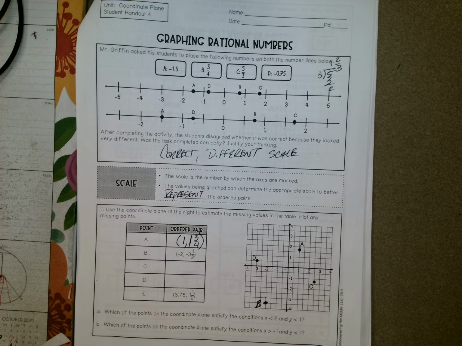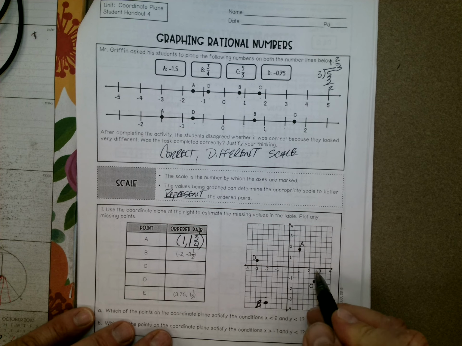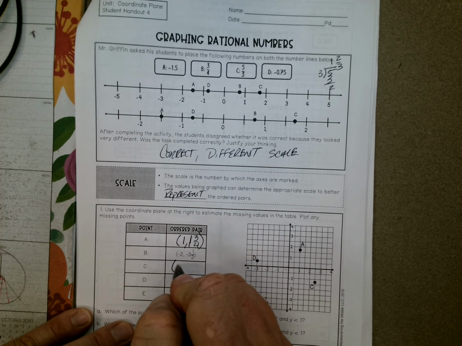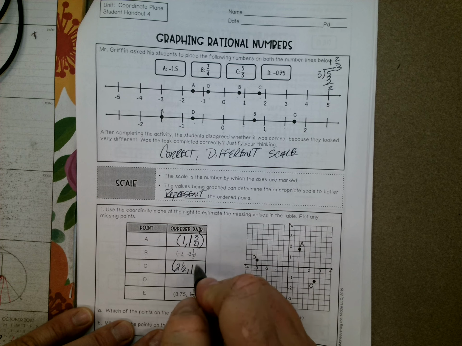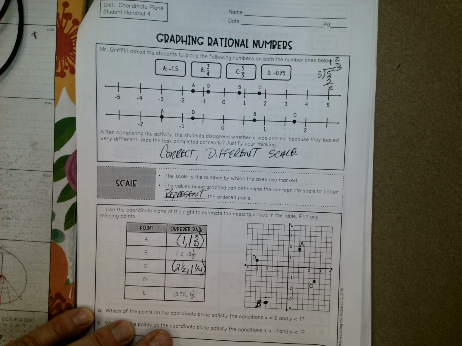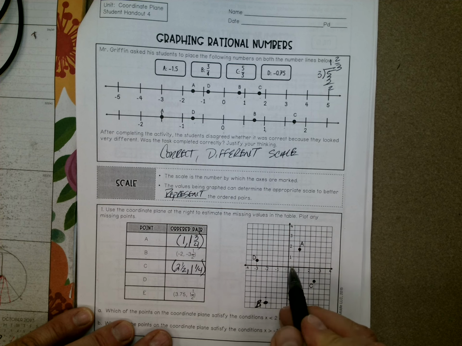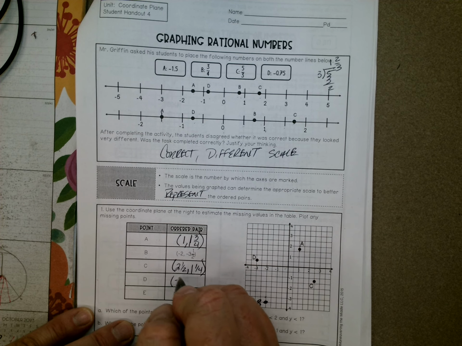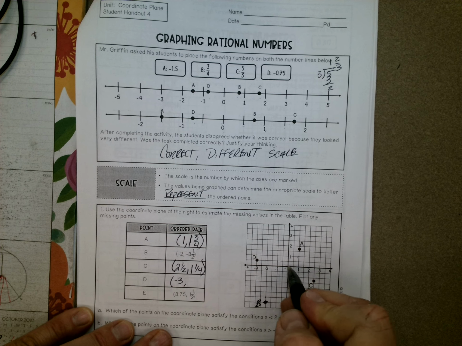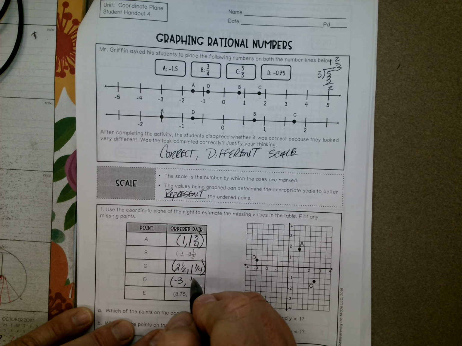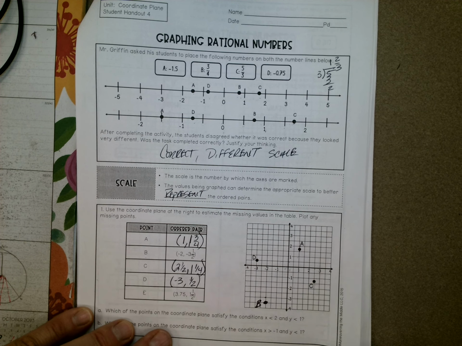Next one is letter C. Letter C is right here. So let's come over to the right to 2.5, and let's write that down. And then let's come down. Here's 1. Here's 1.5. In between 1.5 and 1 is 1 1/4. Excellent. Letter D, left and right first, back to -3. And then we're just going to come up right on the line. We have a perfect intersection. And these are a half. So it's 1/2. Don't write negative. It's not down. It's just a half.